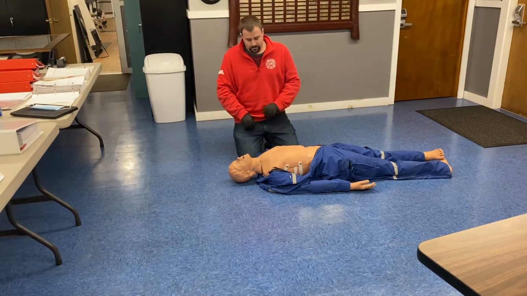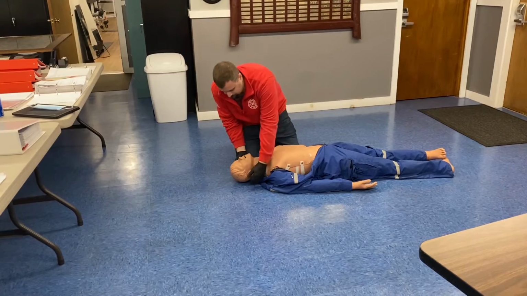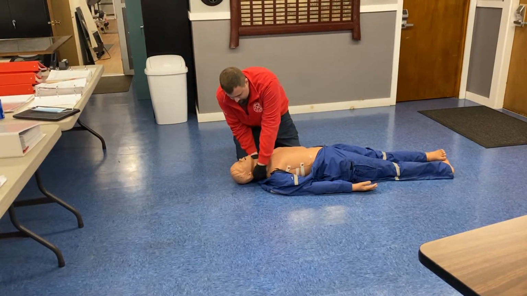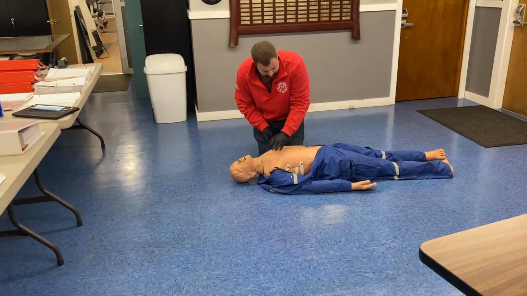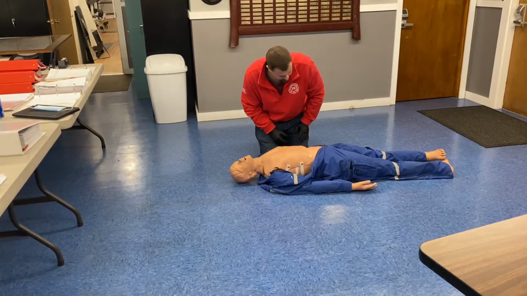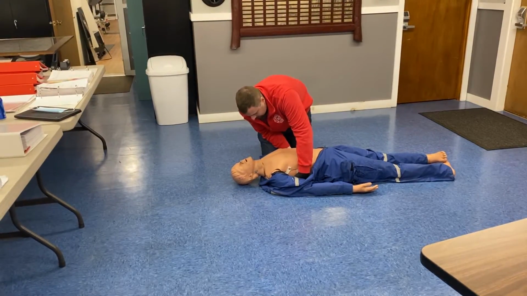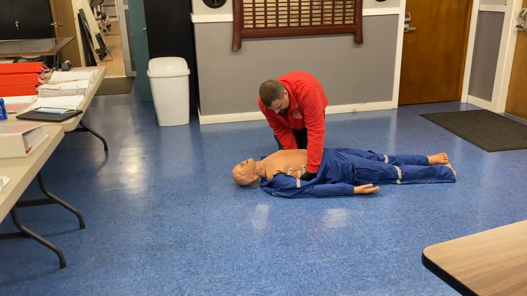At this point, I'm going to go into my CHUNK check now, checking for any obvious bleeding or injuries. I don't see anything obvious jumping out at me on top of my patient, so I'm checking behind the back now.